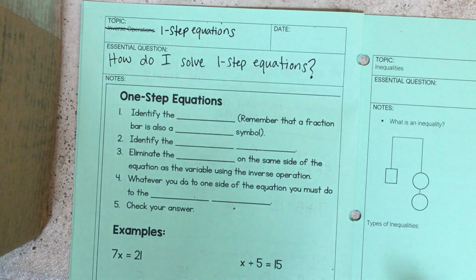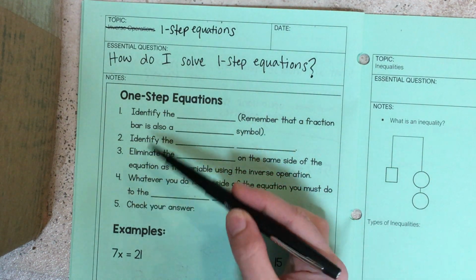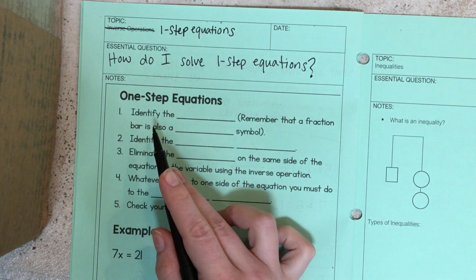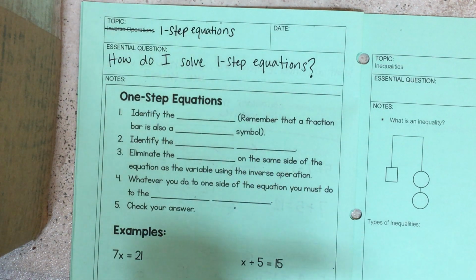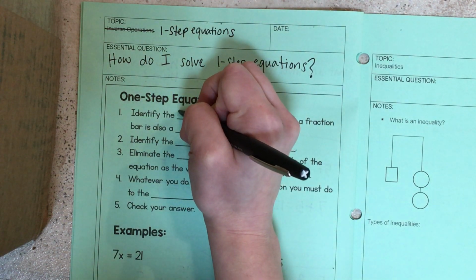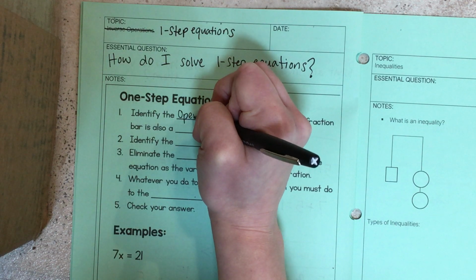So when we are solving one-step equations, this is a list of steps that you can follow. It's going to help remind you of what to do and how to be showing that work. So the first thing it says is to identify the operation. The first thing to do in a problem is to figure out what's happening.